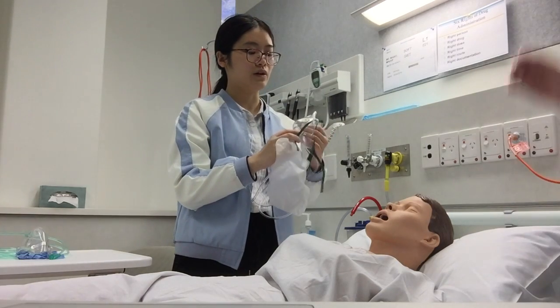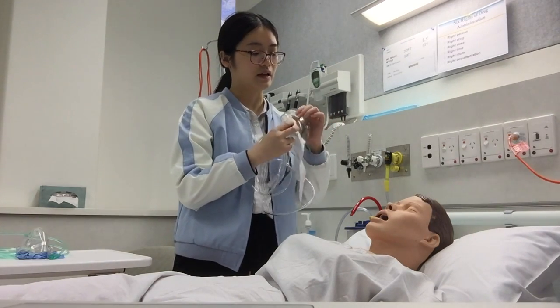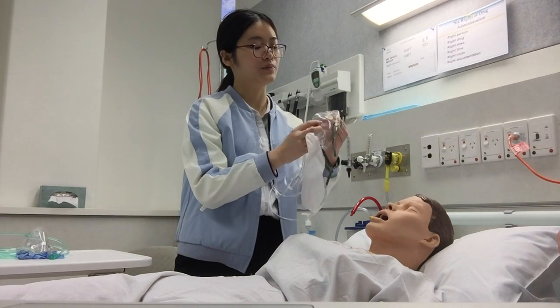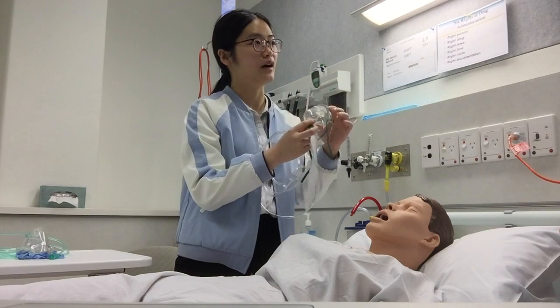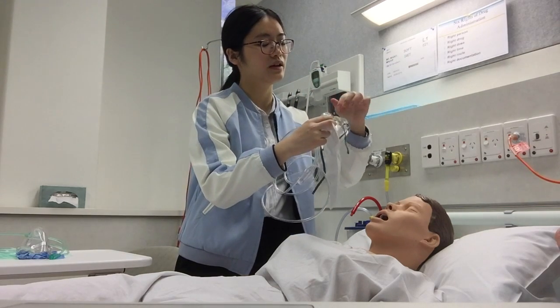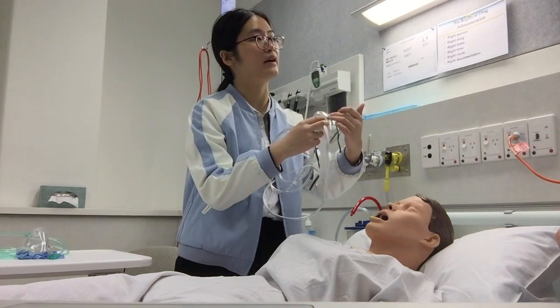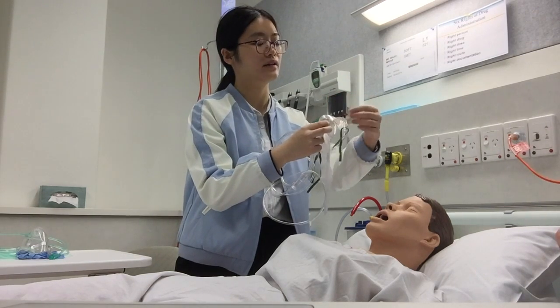There is a one-way valve here, and if you breathe out carbon dioxide, it will come out through the hole, but it won't come back again because it's only one way.